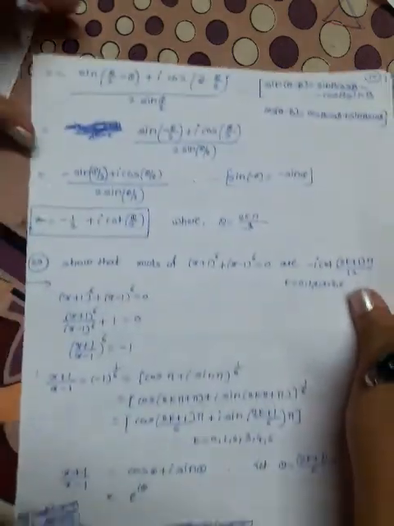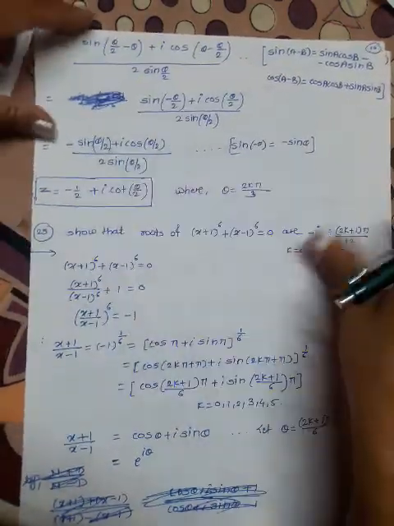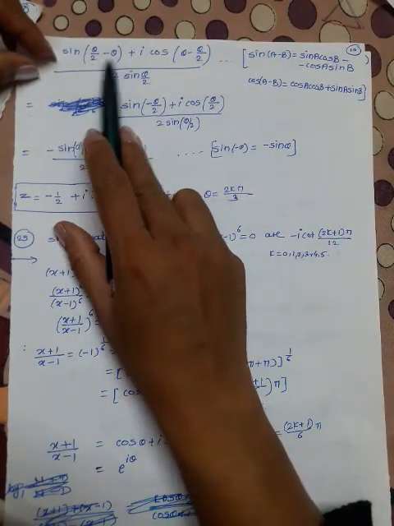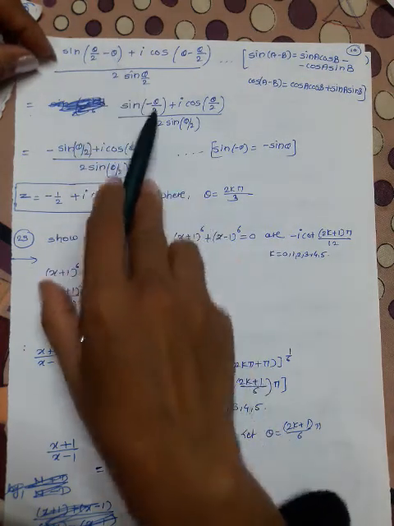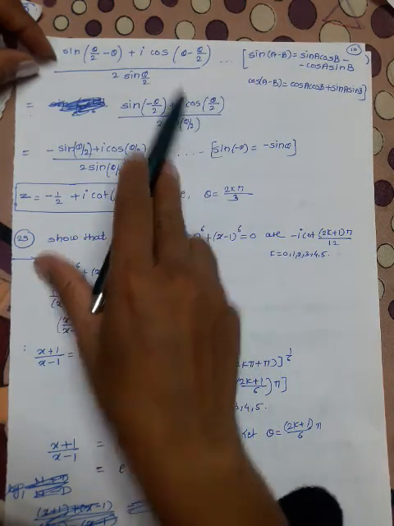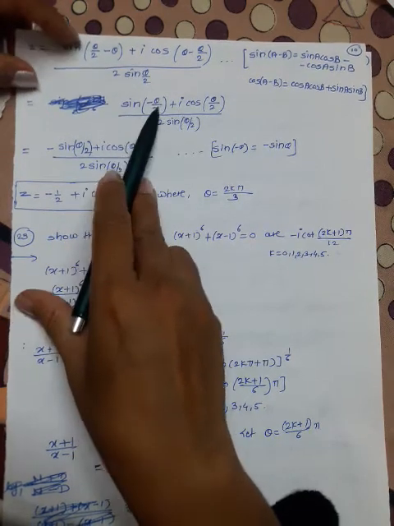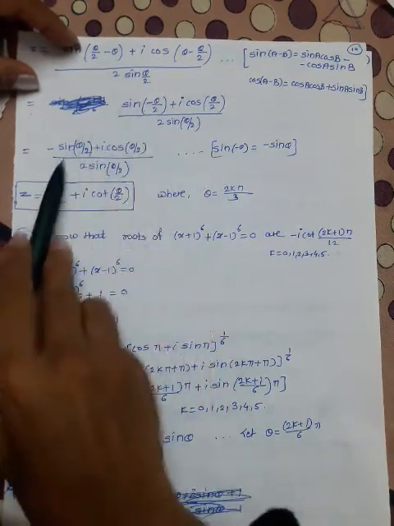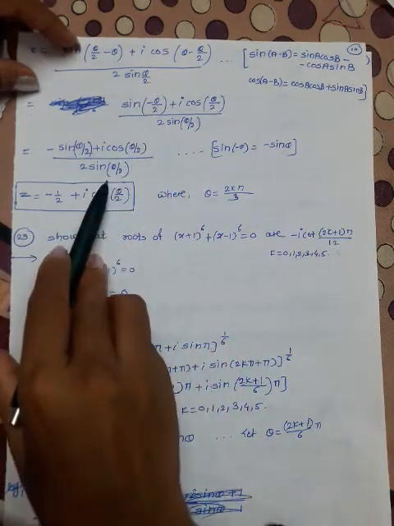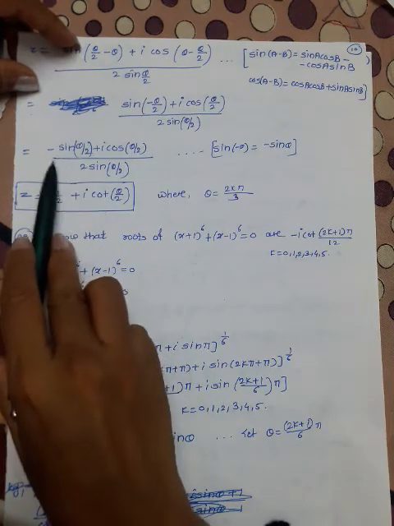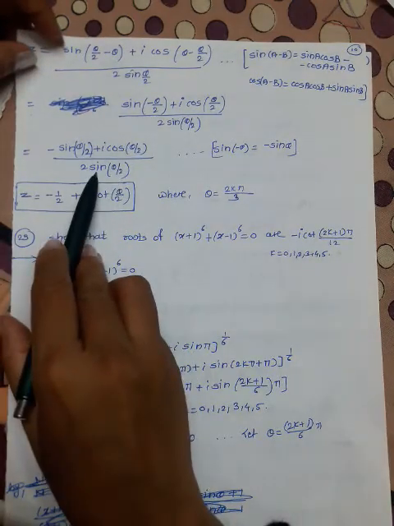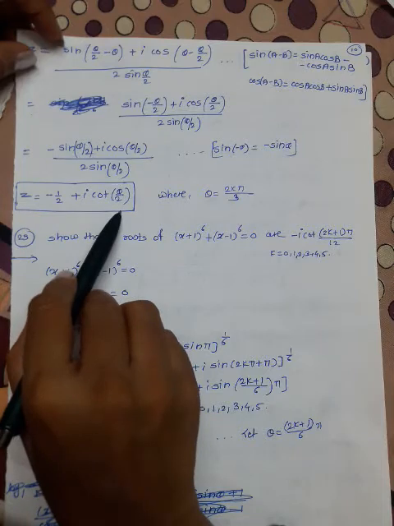Okay, let us solve this. Now sin of theta by 2 minus theta, take theta common in this bracket: half minus 1 is minus half, plus I cos of theta minus theta by 2, take theta again common, 1 minus half is half. Again we know sin of minus theta is minus sin theta, therefore it becomes minus sin theta by 2 plus I cos theta by 2 upon 2 sin theta by 2. This denominator is the same. Now separately divide, we get minus half as it is, the LHS side is z, plus I cos upon sin is cot theta by 2.